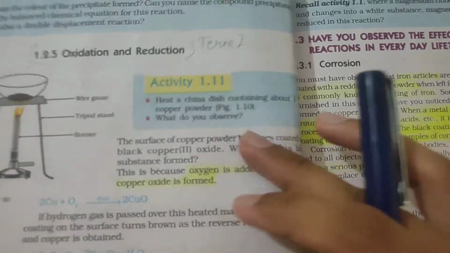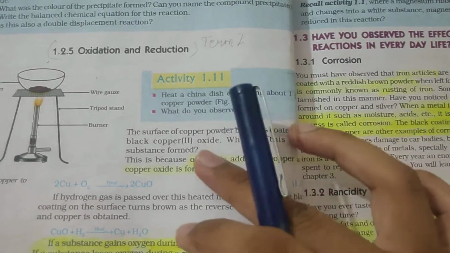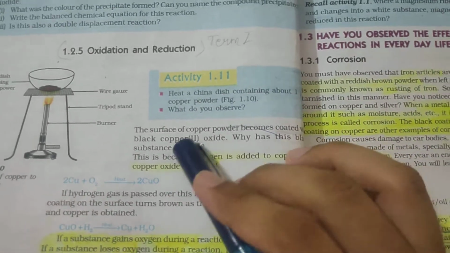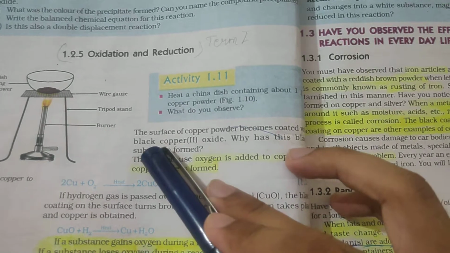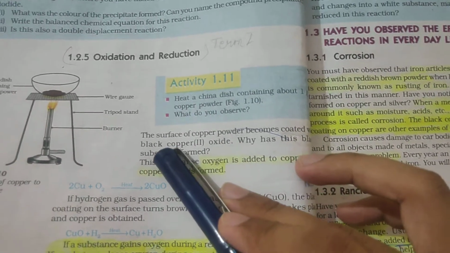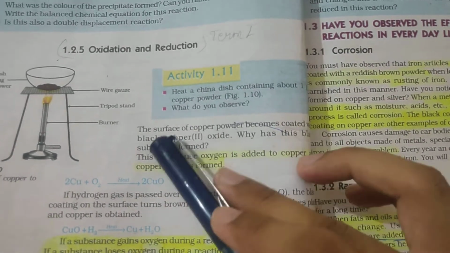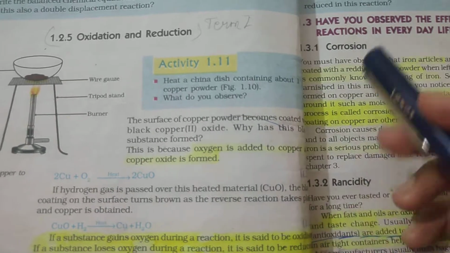Okay, wherever there is oxide, just take it that there is oxygen. So copper oxide means copper and oxygen. Since there is no other element in between, there is simply copper and oxide. Oxide here stands for oxygen mixed with another element. In this case it has been mixed with copper, so it becomes copper oxide.